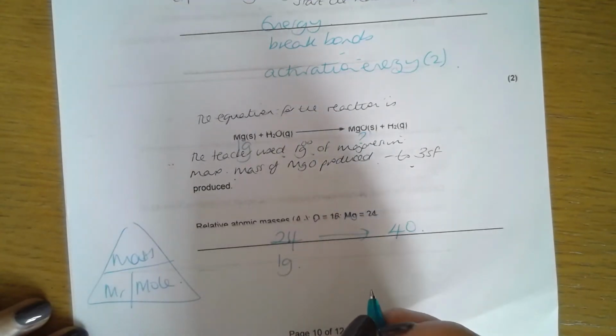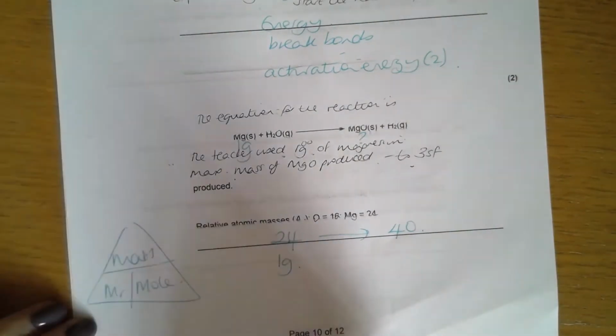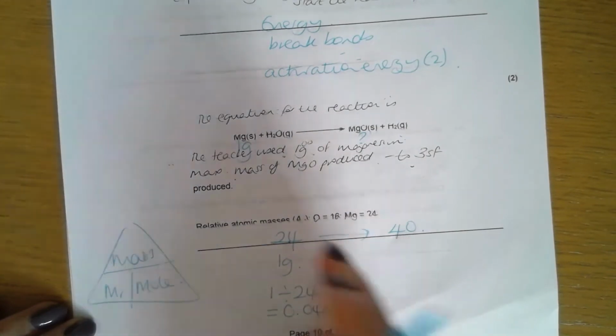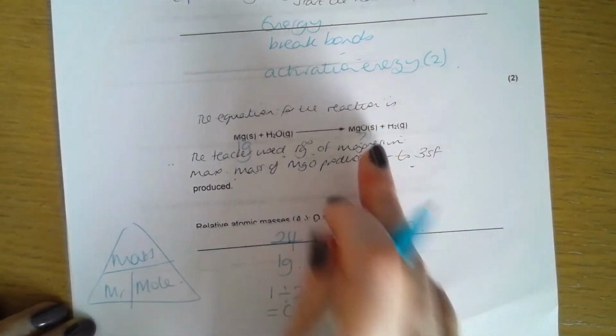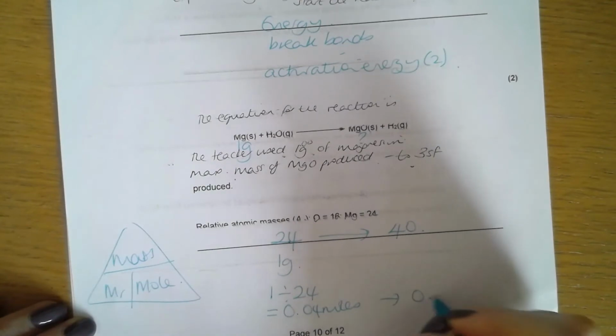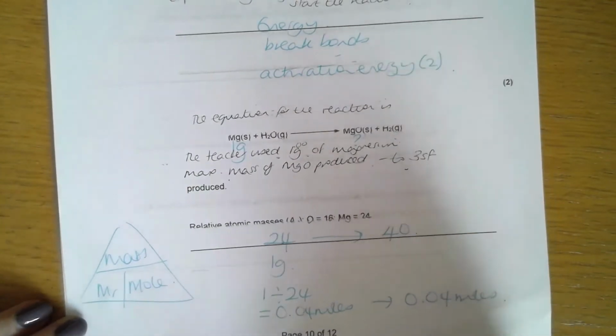How many moles is that? So how many moles is the mass divided by the molecular mass? So therefore it's 1 divided by 24 is 0.04 moles of magnesium. So 1 mole makes 1 mole, so therefore 0.04 moles of magnesium would make 0.04 moles of magnesium oxide. How much would that weigh?